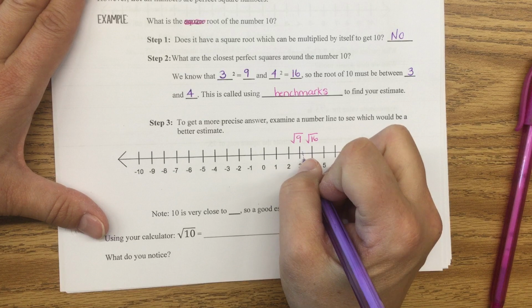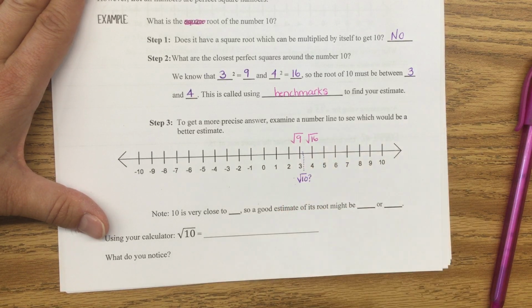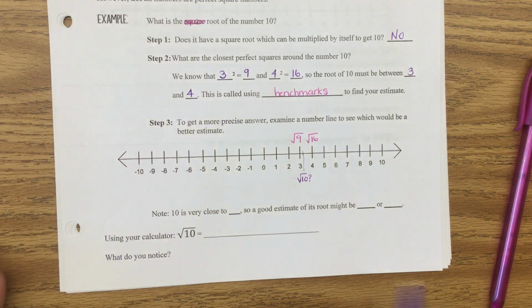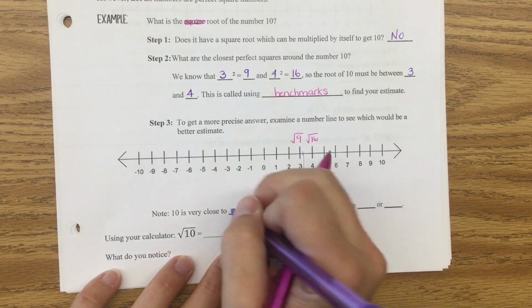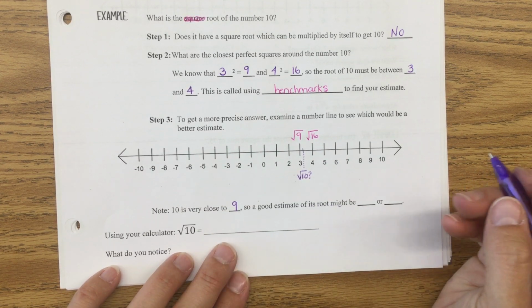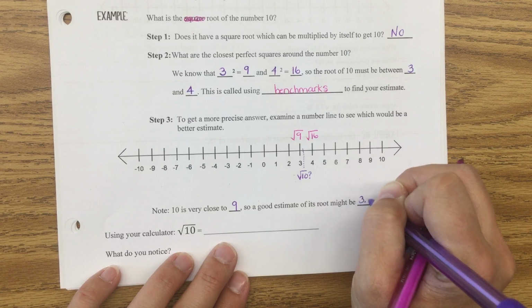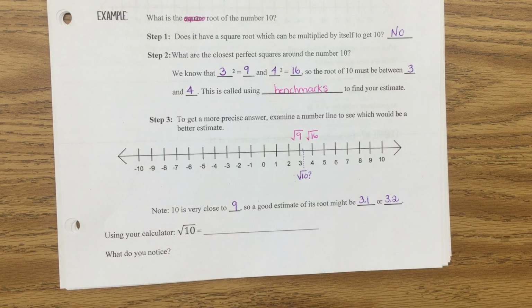So somewhere in here has to be the root of 10. Note, 10 is very close to 9. So a good estimate of the root might be, let's say, 3.1 or 3.2. Okay, these are just estimates.